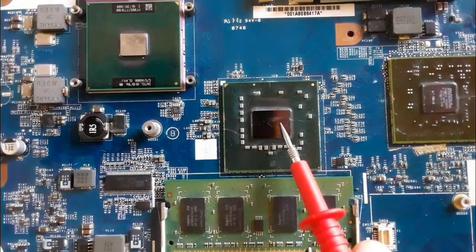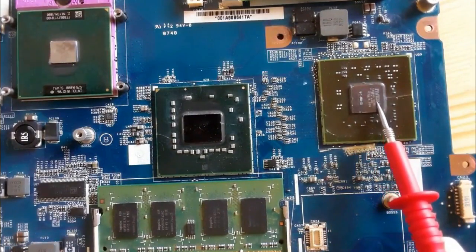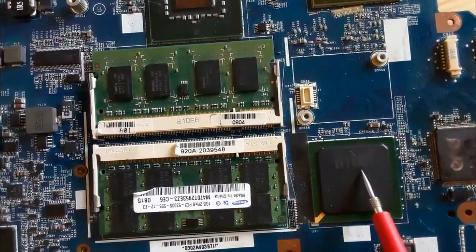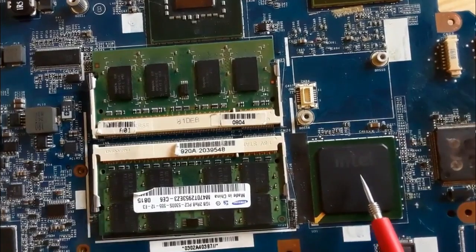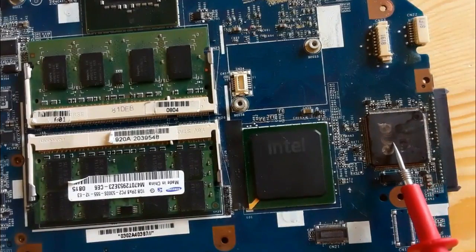This is the GMCH or the North Bridge. Here we have the graphic card. This is an NVIDIA graphic card, as you can see. This is the ICH or the South Bridge. Here we have the Super I/O.